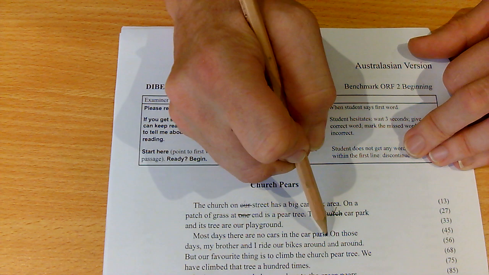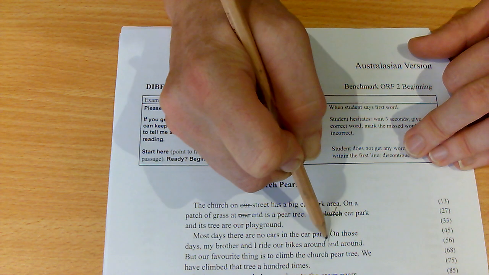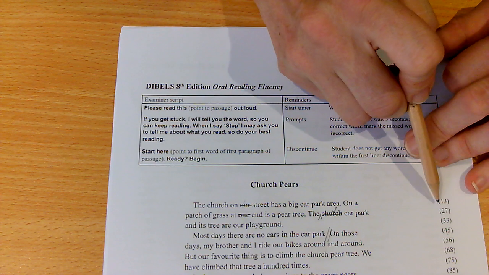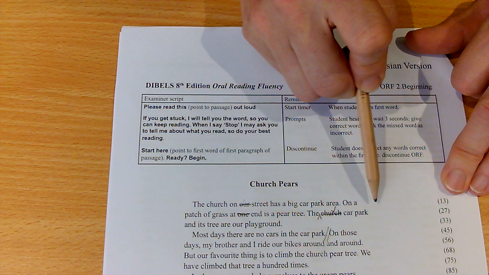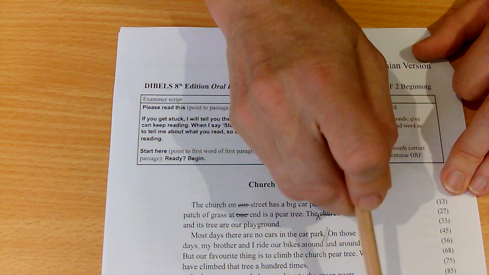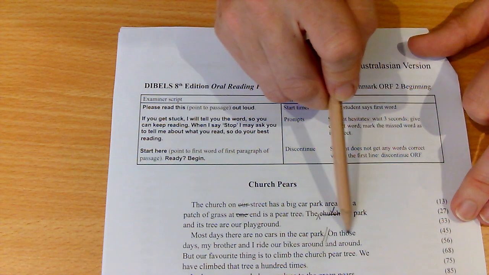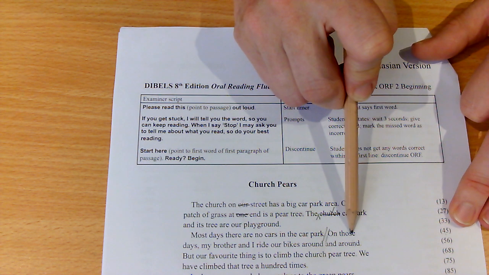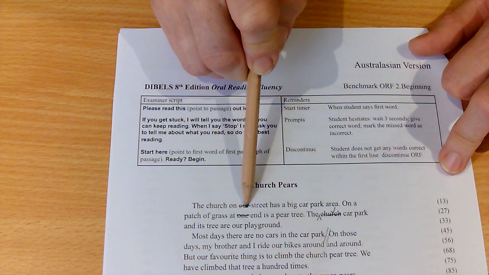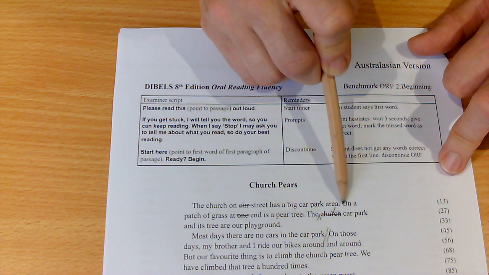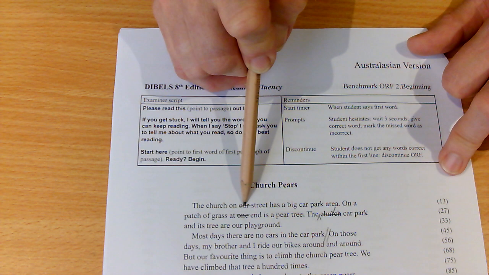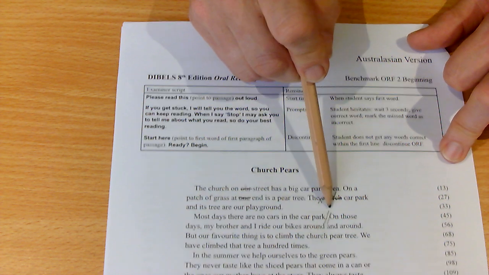Again, when the 1-minute timer has gone, mark where they've finished reading with 2 lines. The numbers down the side correspond to how many words you're building cumulatively as you go down. So at the end of this line there are 45 words. So this student has read 43 words in total, but has made 1, 2, 3 errors. Oh, sorry, that's not an error because they went back and reread. 2 errors. 43 words read.